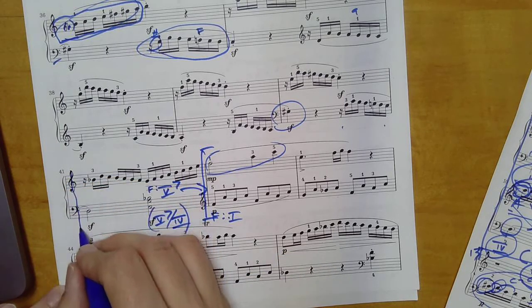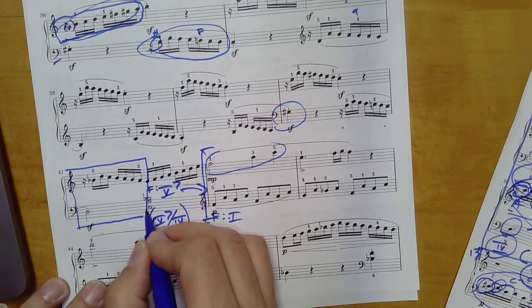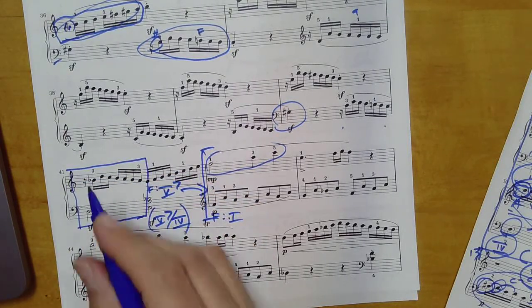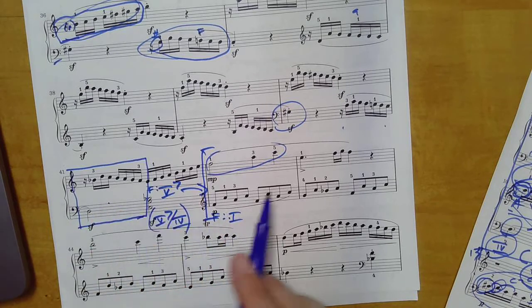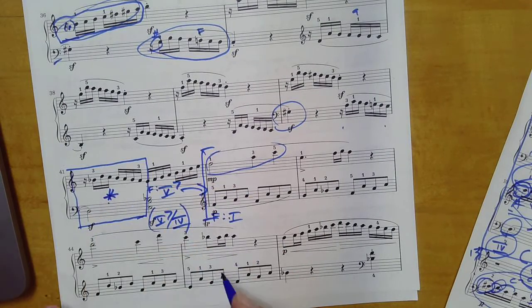This chord right here is actually something you don't know. And this is the pivot chord that connects us from A minor to F major. We're going to defer this one until I talk about this section.